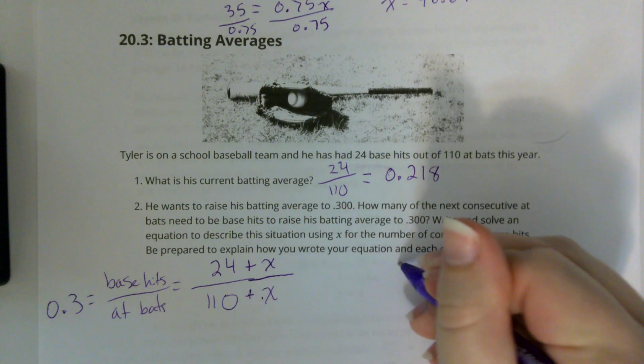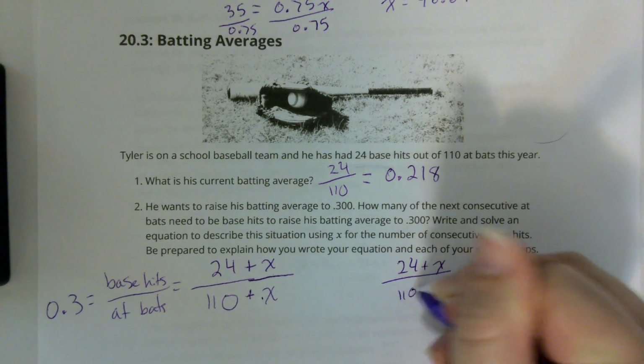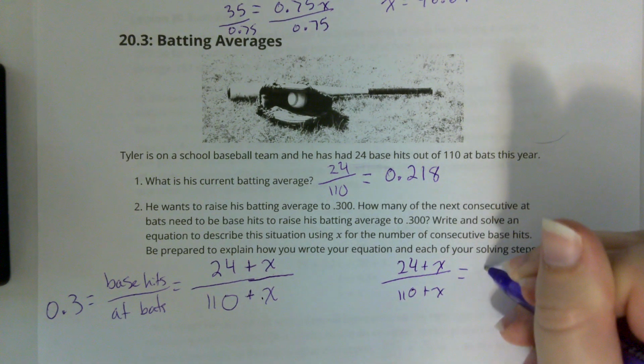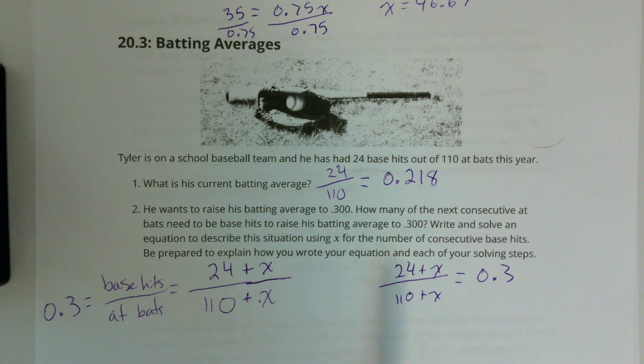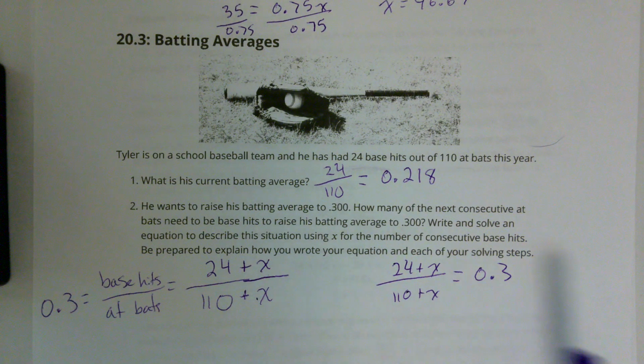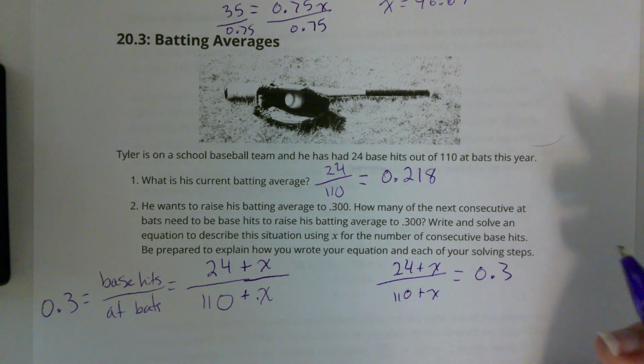So basically our equation is 24 plus X over 110 plus X equals 0.3. And then we just have to solve that. Now, if you think you can solve this, you can pause if you haven't yet. If you're not sure how to solve it, go ahead and just follow along and I'll explain.